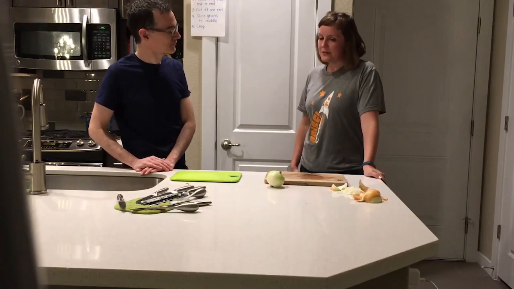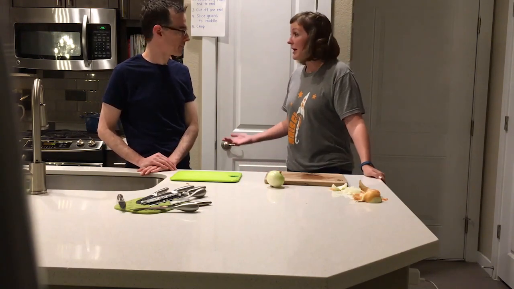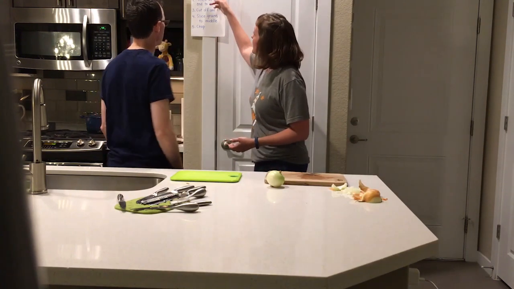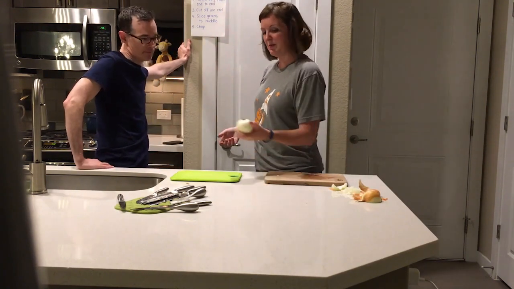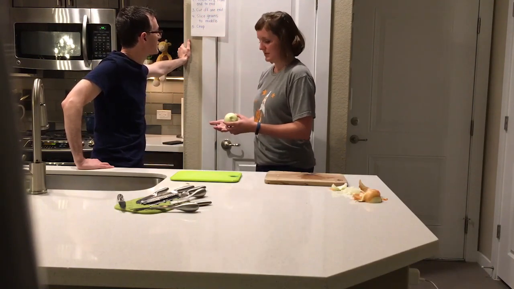All right, Devin, so now we're going to chop an onion together, all right? We're going to do what I like to call guided practice. So we're going to go back to our steps. Let's remember, what are we going to do first? Peel it. Yep, and I actually already made this easy. I peeled the onion for us. Then what are we going to do? Slice in half from end to end.